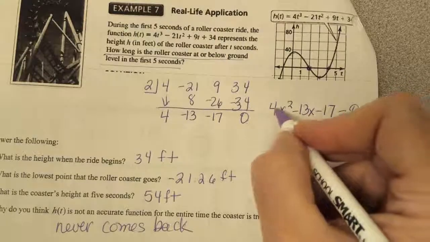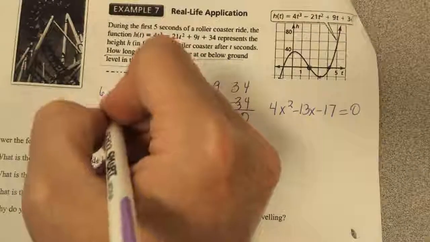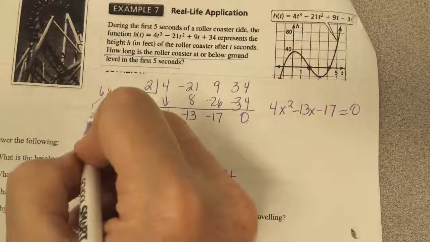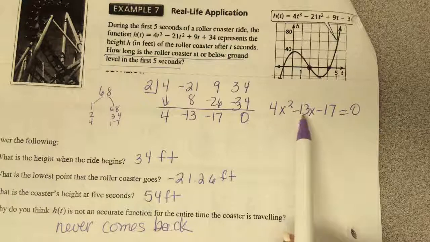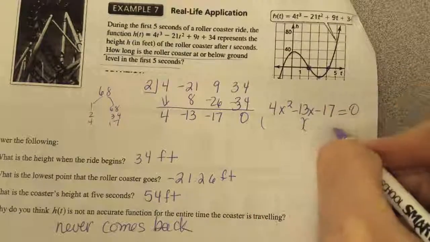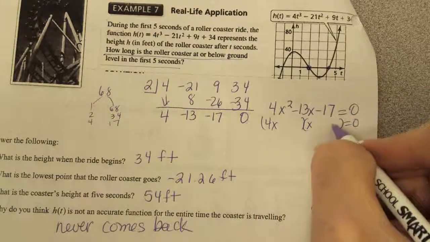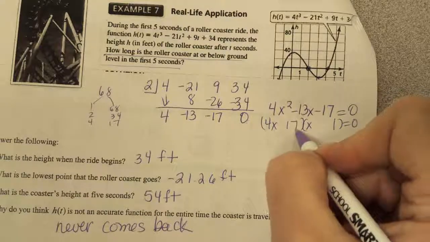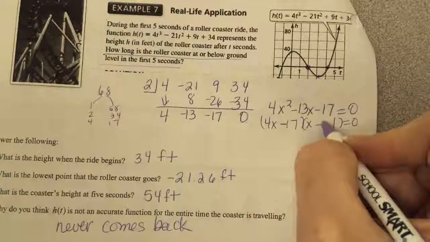Let's see if we can factor it. 4 times 17 is 68. That's 1 and 68, or 2 and 34, or 4 and 17. Will any of those subtract to give me 13? Which ones? 4 and 17, okay. So we're going to do this. We know it's 4x and x. I need to get a 4, so that's got to be a 1. I need to get a 17, so that's got to go there. Let's see, I want a negative 13x. So this is negative, this is positive.